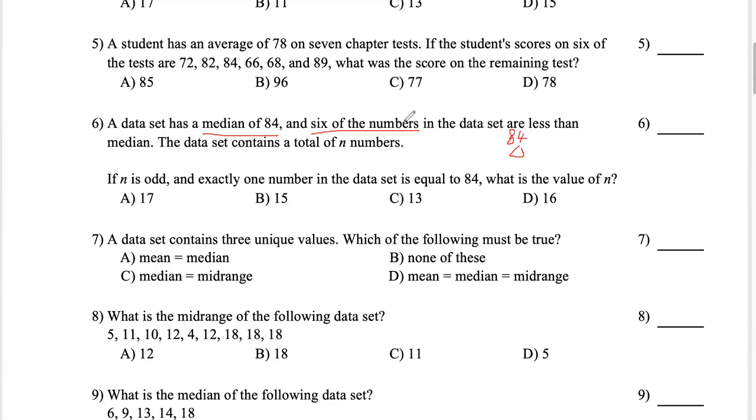There are 6 numbers on this side, less than 84, 6 of them, right? And then tell me how many numbers on this side, should also be 6, right? Tell me how many numbers total, 13, okay? I'm going to skip that, okay? That's too easy.